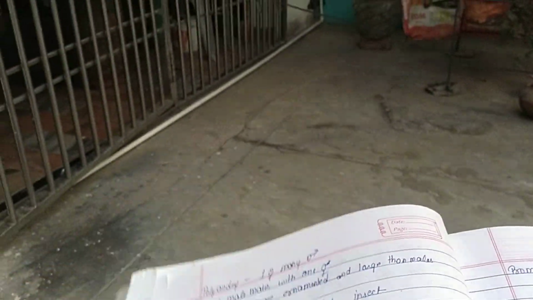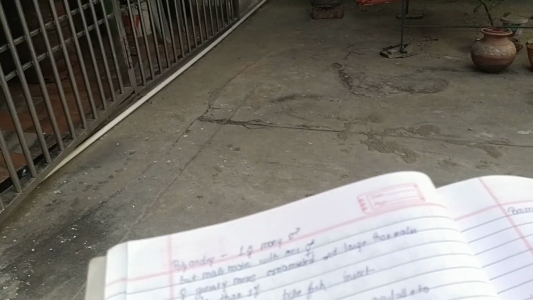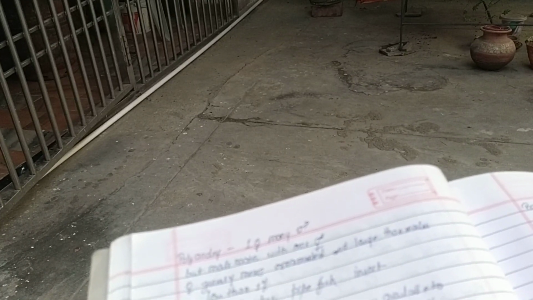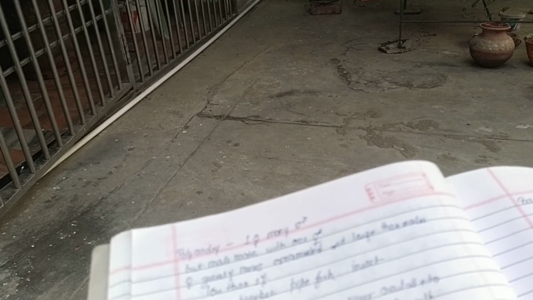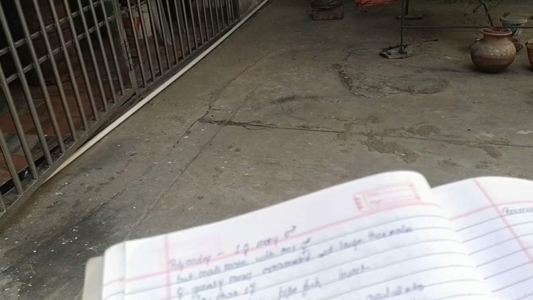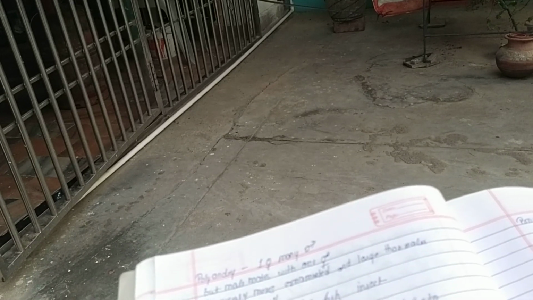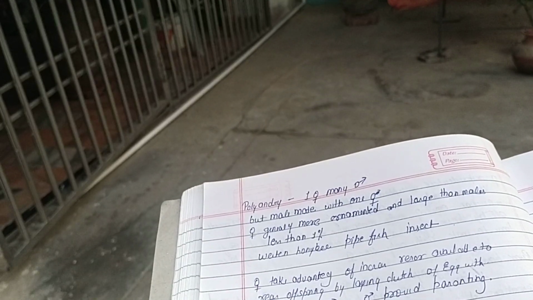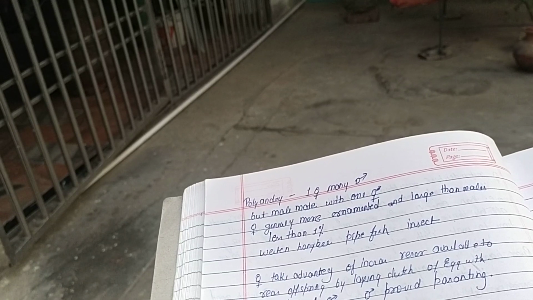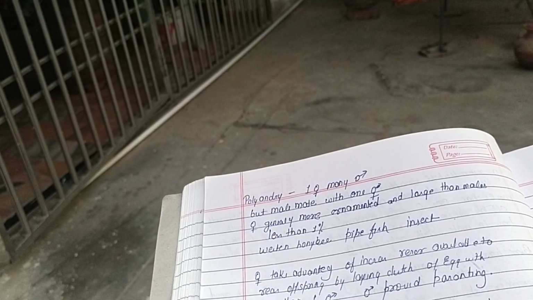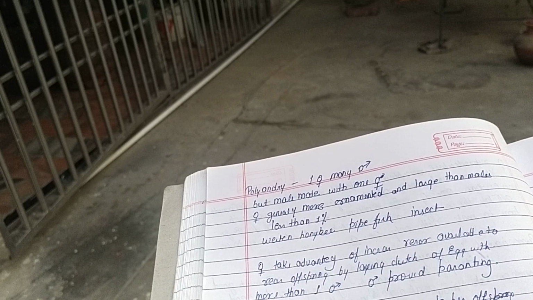Now polyandry. Now we talk about polyandry. The term andry means one female, many males. Many males mate with one. Here the area for mating is quite restricted for the males, because he is capable of mating with only one female. Females are generally more ornamented and larger than males, in less than 1% of species. Examples are the western honeybee, pipefish, insects, and pufferfish.